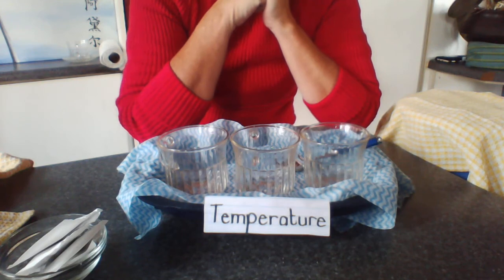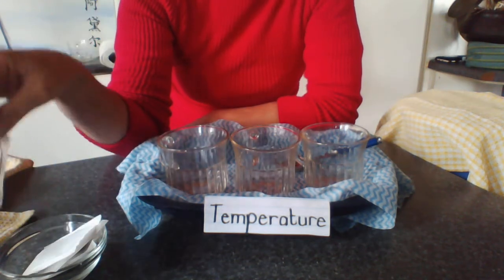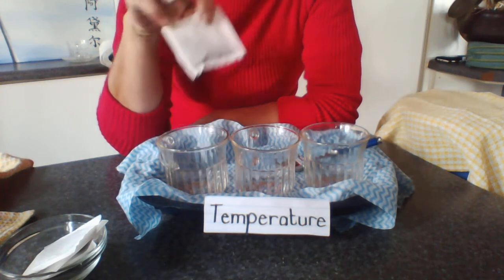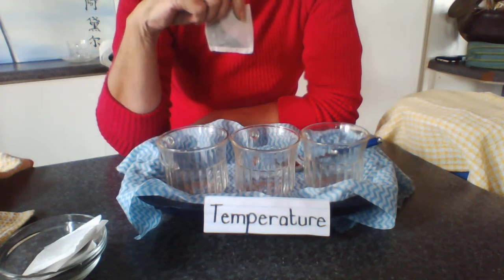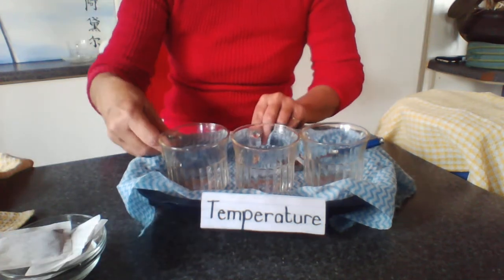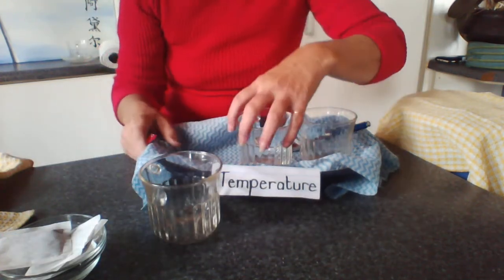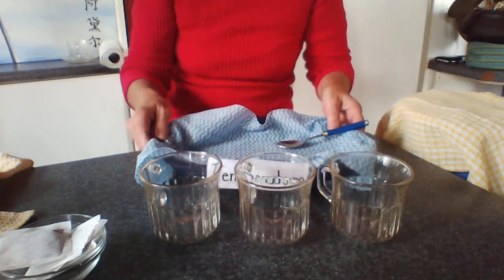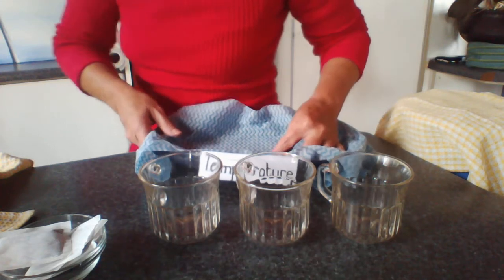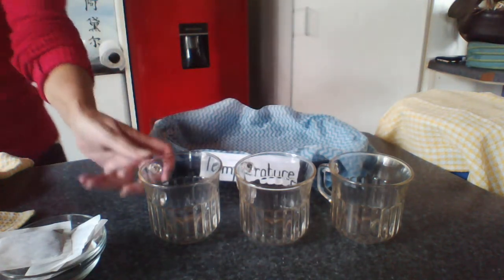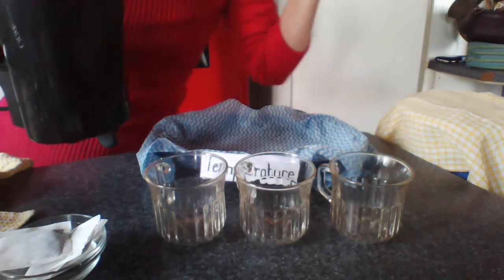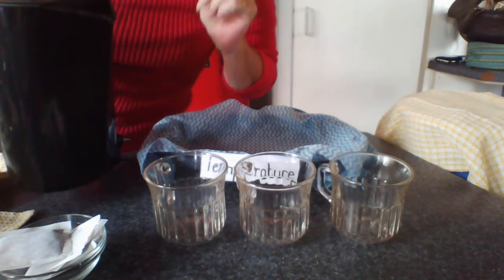Watch carefully what we're going to do. Now usually when we make tea, we would add the tea bag in first. For this purpose, we are going to do it differently. In my first cup, I am going to pour some boiling water.